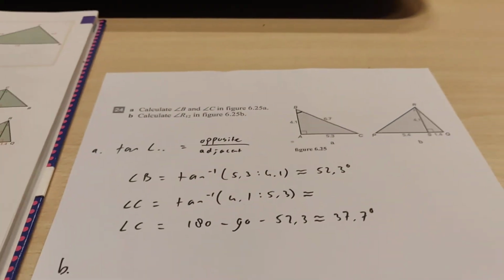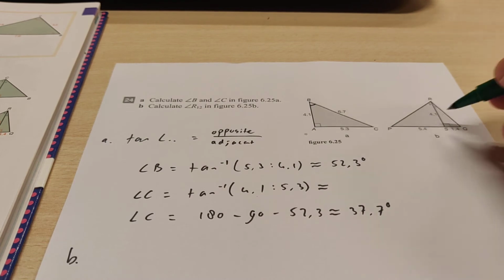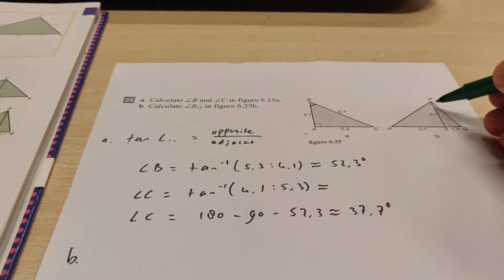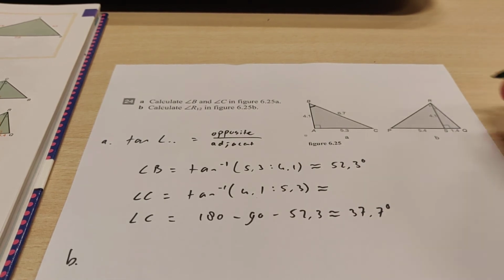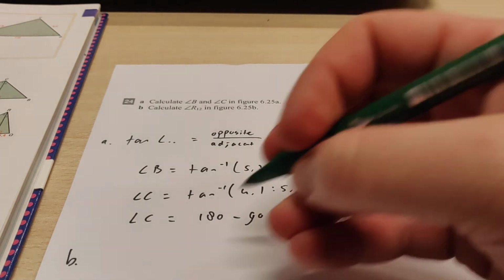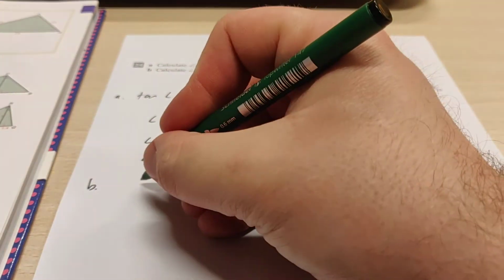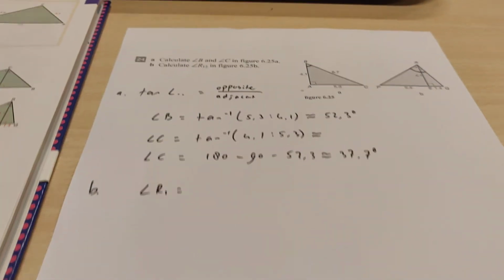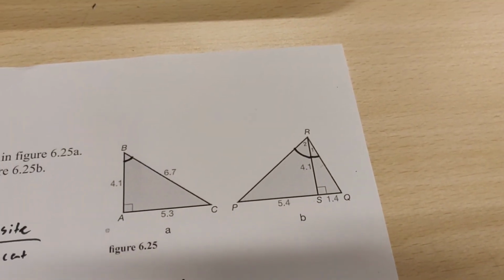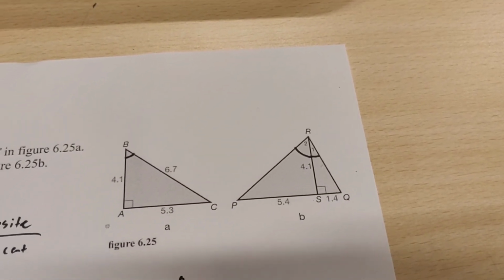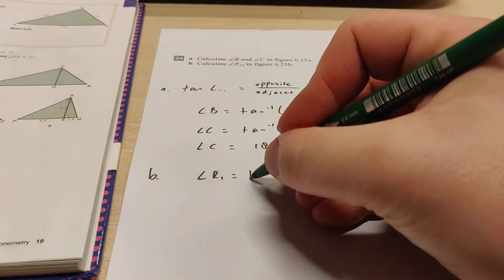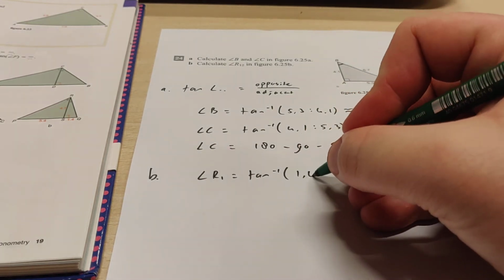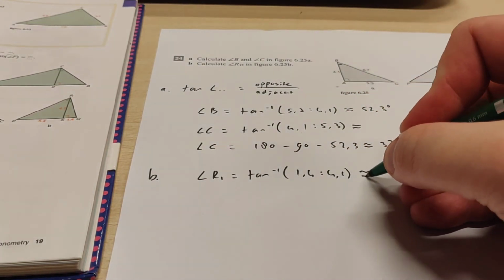Then we're going to go to exercise B, which is about this shape. And this is a more complicated shape over here. You want to calculate angle R12. So those two angles together. This exercise is also not very difficult because we can calculate this angle and we can calculate that angle and then we can just add them. If I want to calculate angle R1, we take a look at this triangle over here. The opposite side of angle R1 is 1.4 and the adjacent side is 4.1. So to calculate angle R1, we do tan minus 1 and then 1.4 divided by 4.1. And then we have the answer.